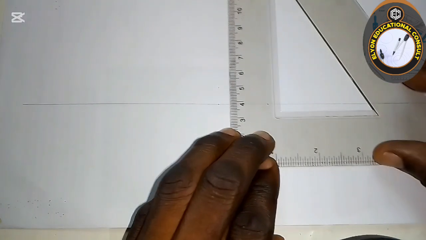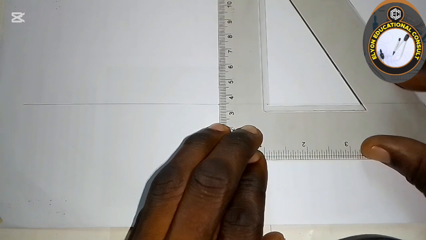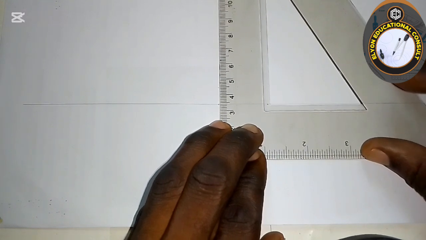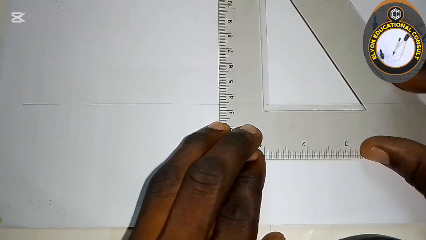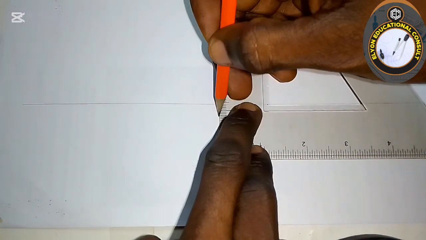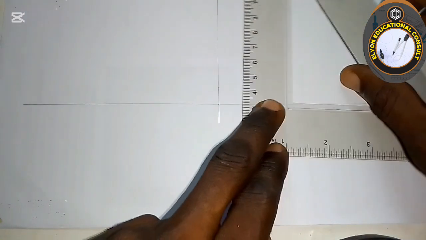At this point, I'm going to draw a perpendicular. From here, we draw a perpendicular to this point this way.